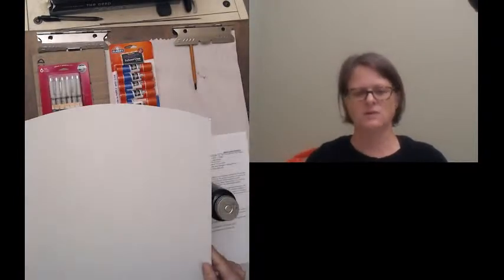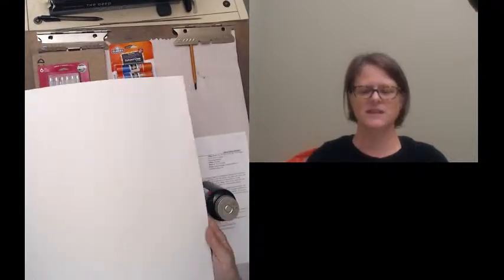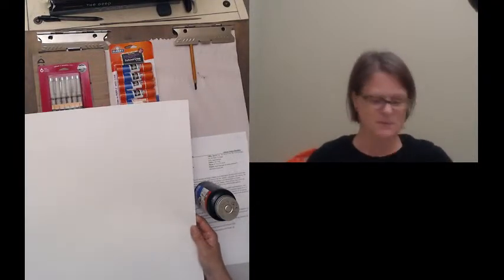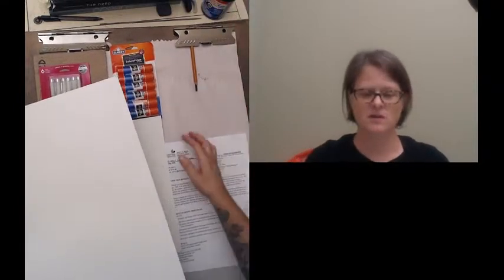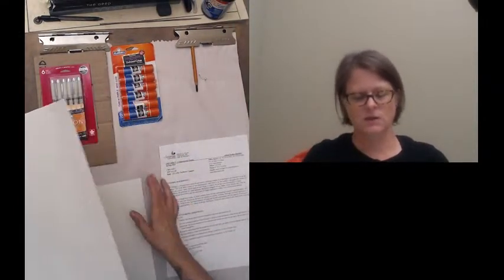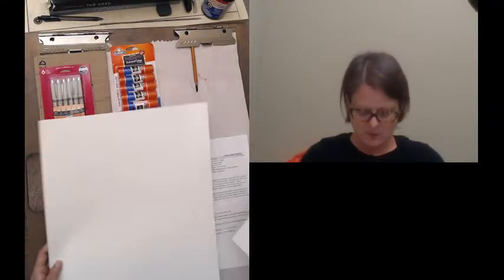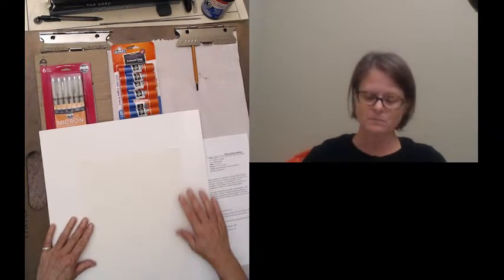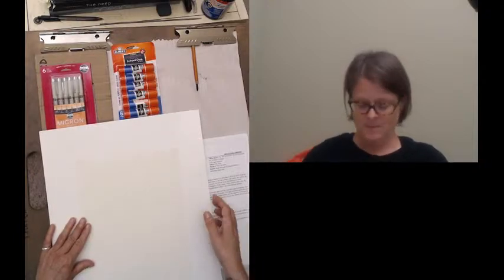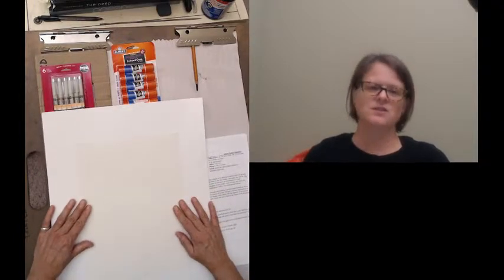Okay, this is an example of Bristol board. It's not like mat board. It's really kind of flexible, and it's something that you can get at Blick. So what happens is you'll finish your drawing, and you will mount your drawing to your Bristol board, and it's going to serve as a frame.